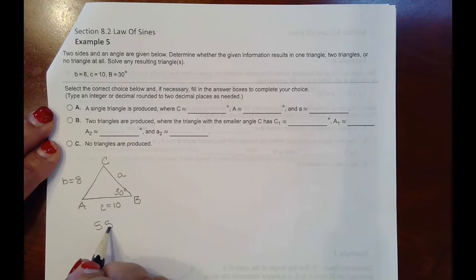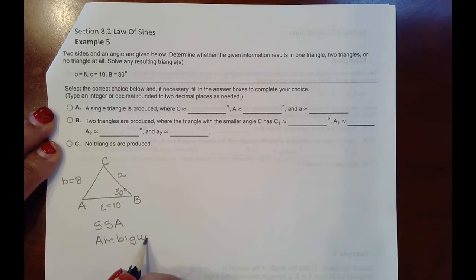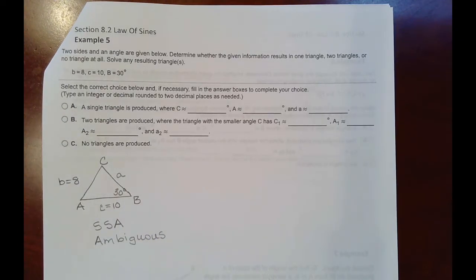And anytime you have that arrangement, you have to consider which of the three cases it is. This is an ambiguous case, and you need to figure out which of the possibilities it is. You're always going to start these off with the law of sines just to find the angles, because you only have one angle. You can't jump into 180 minus the angles to find missing angles.